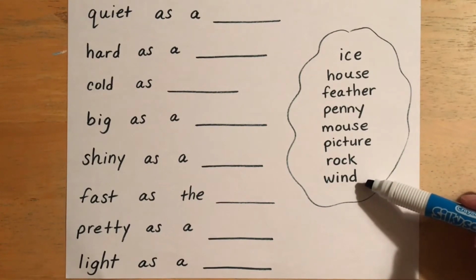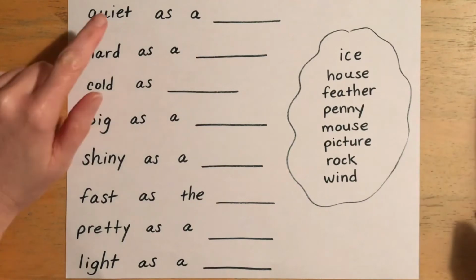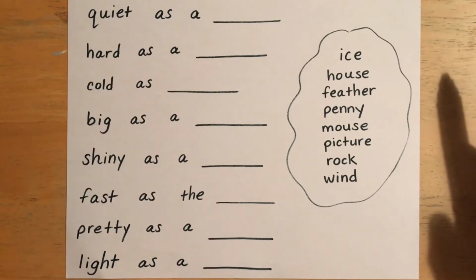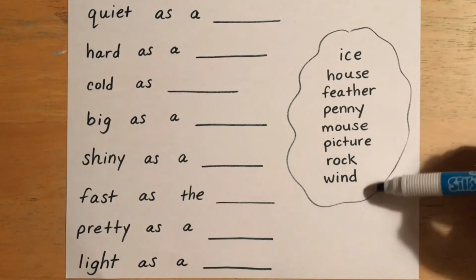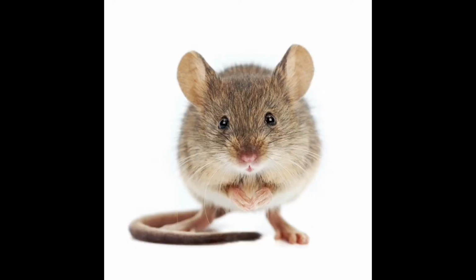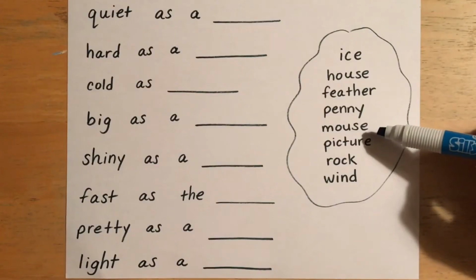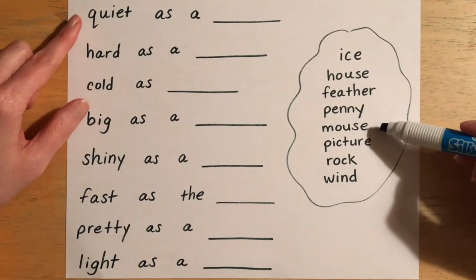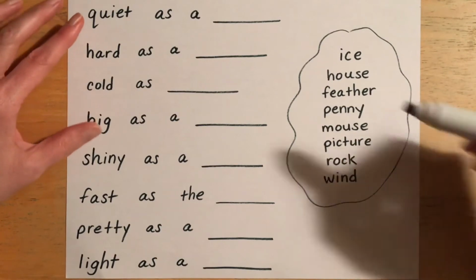So the first simile says, quiet as a blank. And so we want to choose something that is very quiet. And looking through this list, I think a mouse is very quiet. Mice are very, very small, and so they don't make much noise when they're running around. They can squeak, but they don't squeak very often. And so I'm going to say that the correct word to complete this simile is quiet as a mouse.